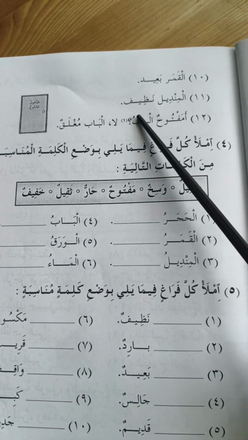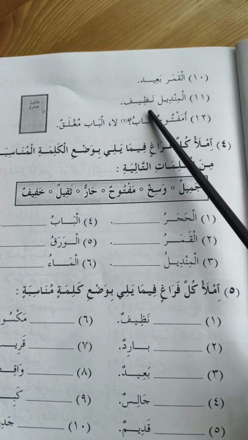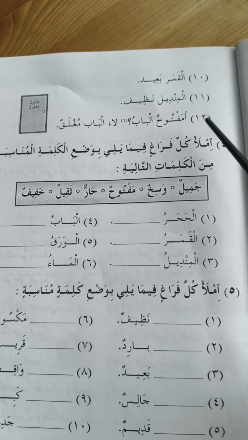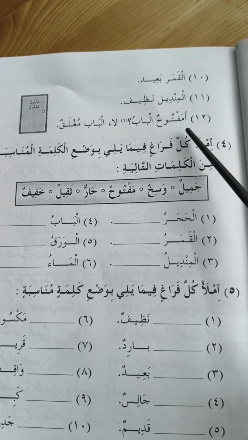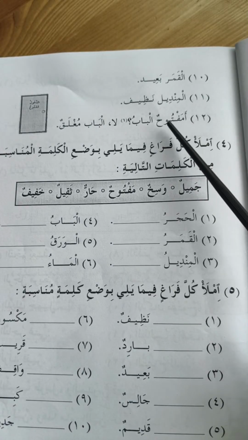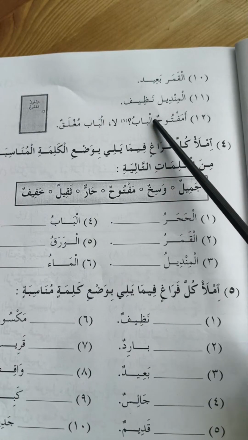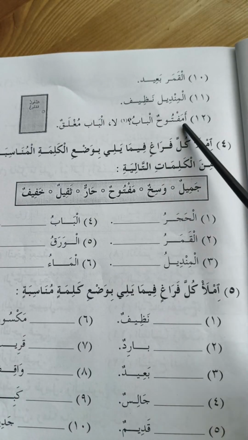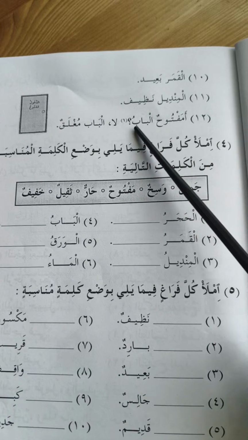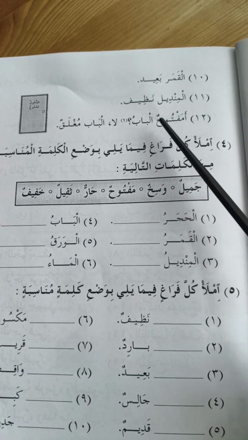The handkerchief is clean. Number 12. Maftuhun al-babu. So how do we read this? This is hun and this is al. So this is maftuhun al-babu.